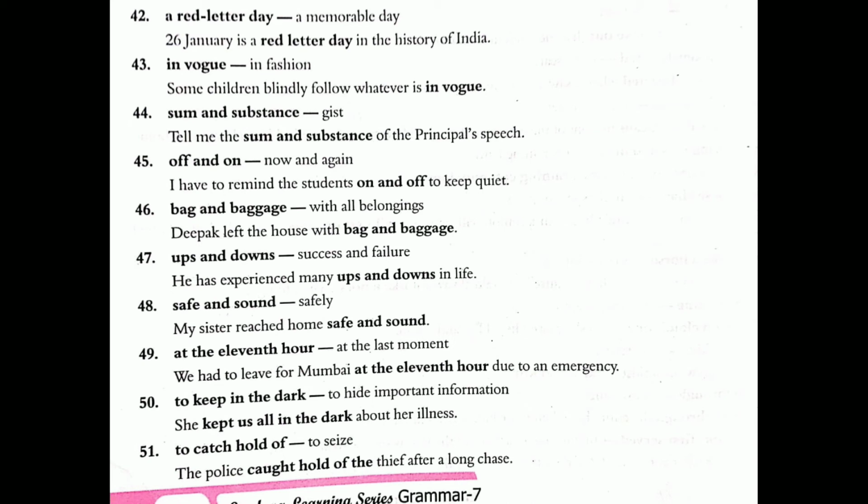I have to remind the student on and off to keep quiet. So that means now and again, that means earlier also the person used to make the children quiet, and now also, that means on and off. Number 46, bag and baggage, with all belongings. Deepak left the house with bag and baggage. That means all his belongings he has moved on.